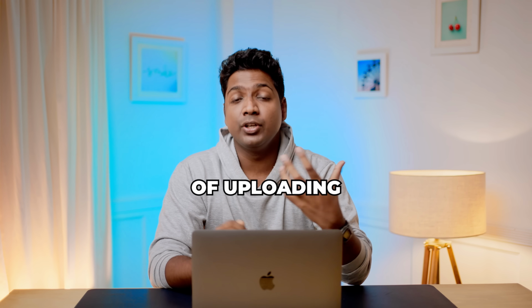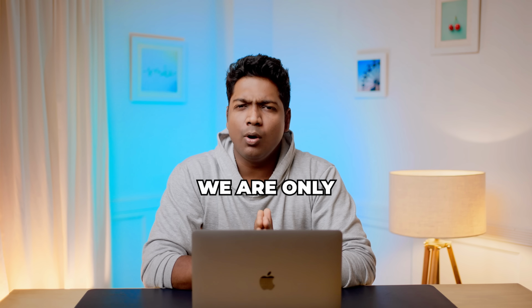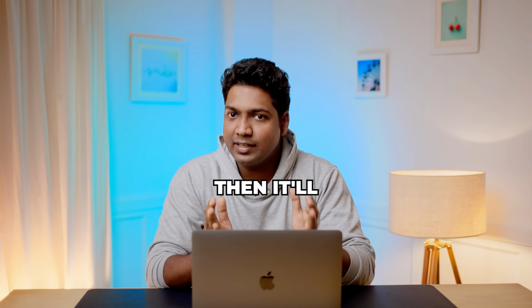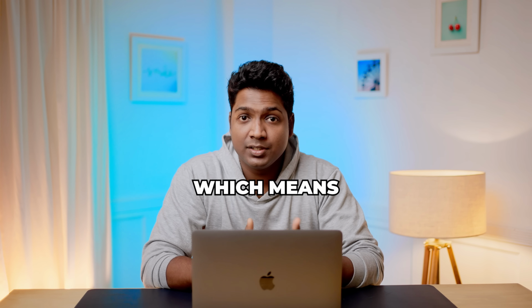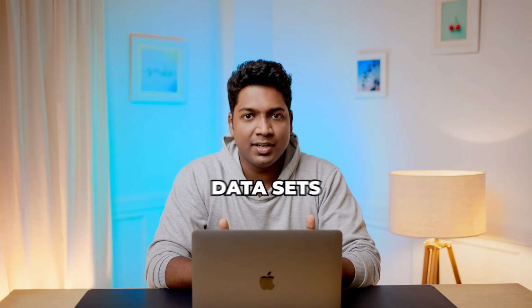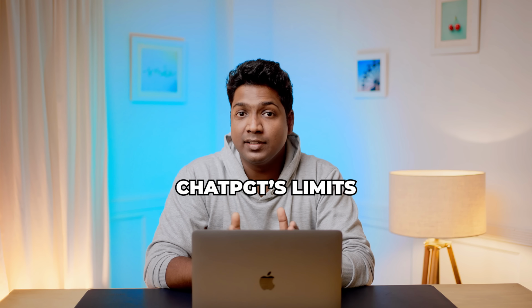So instead of uploading all the data to ChatGPT, we are only going to ask it to create a HTML web page that will process our data directly in our web browser. Then it'll show us the results just like this. This keeps our data private, which means we don't have to give our whole data to ChatGPT, and it lets us work with larger data sets that would exceed ChatGPT's limits.